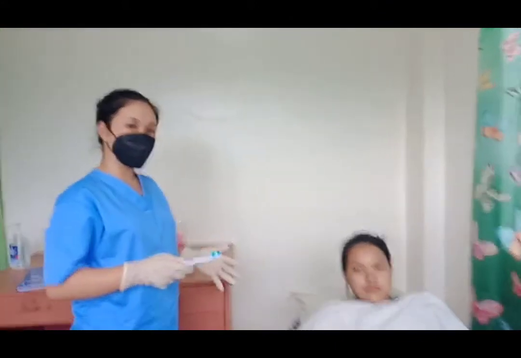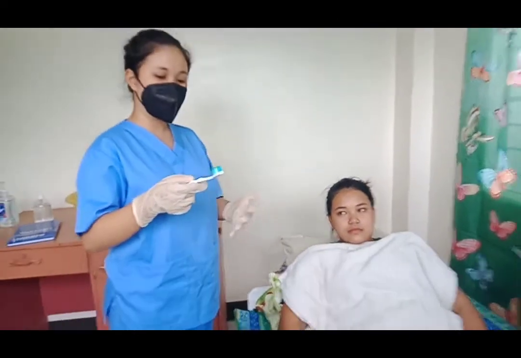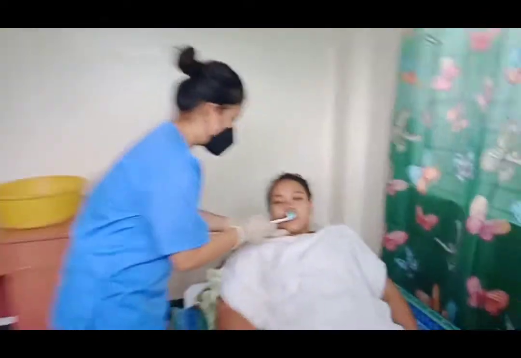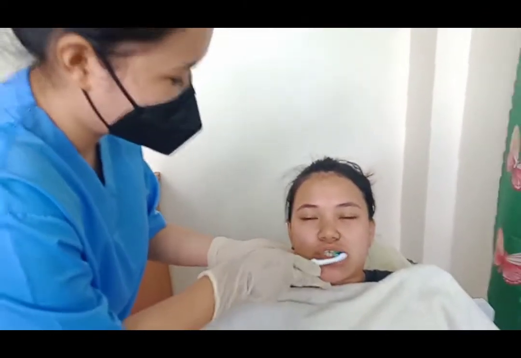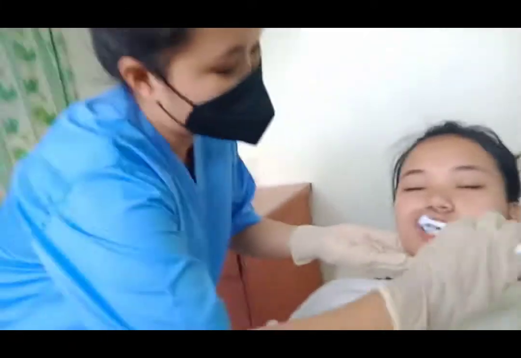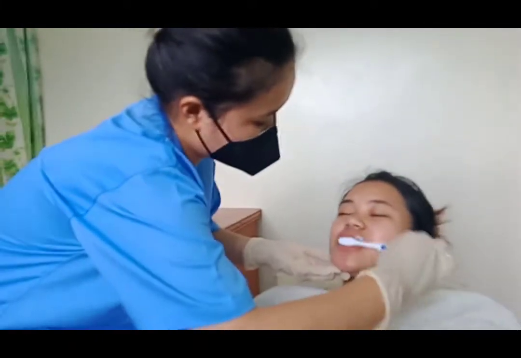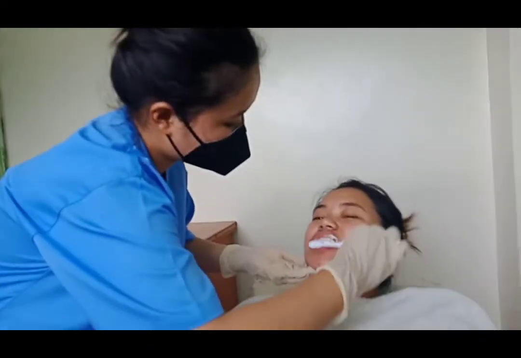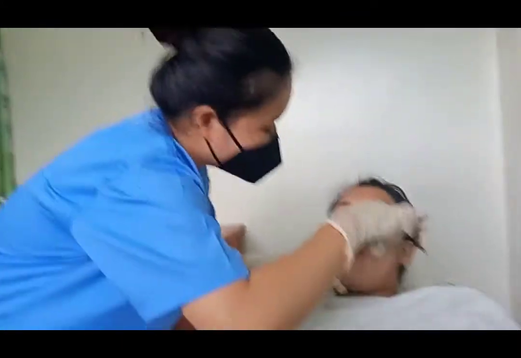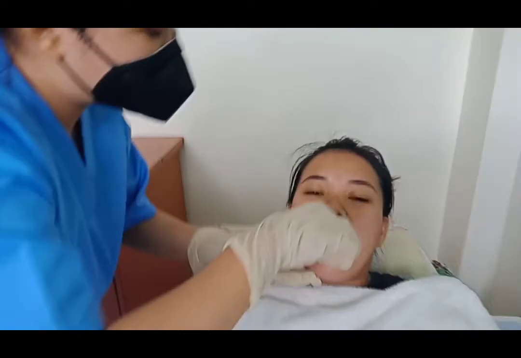Next is allow the patient to hold her toothbrush. If she is not able to, I can do the rest. Here, I will brush her teeth properly. I will first clean the side of the teeth. Next side. Up and down motion. Next, the front. Make sure that every area is clean.